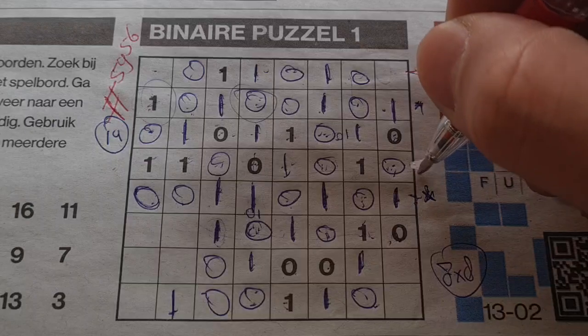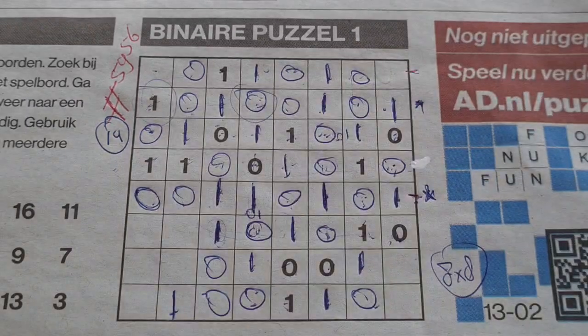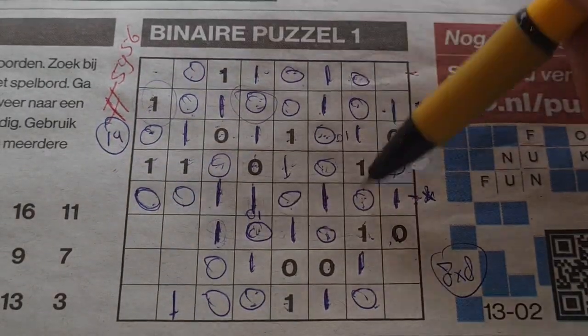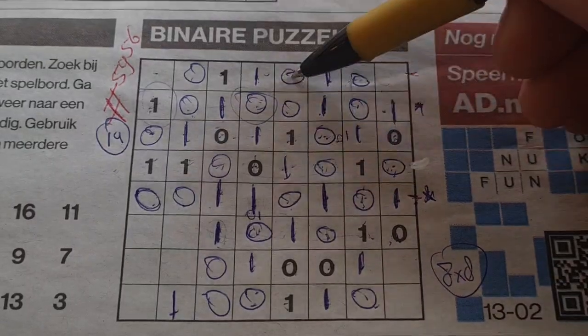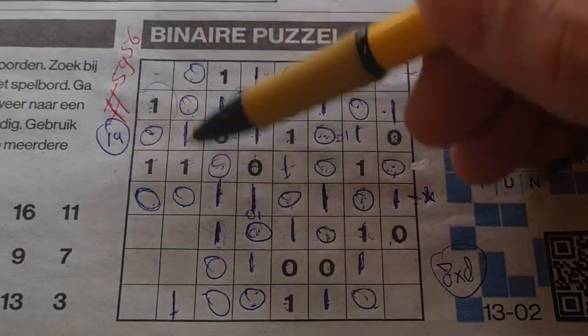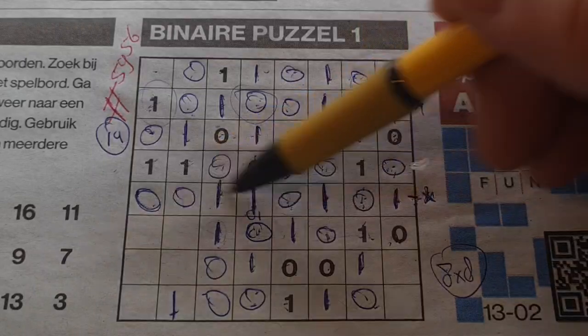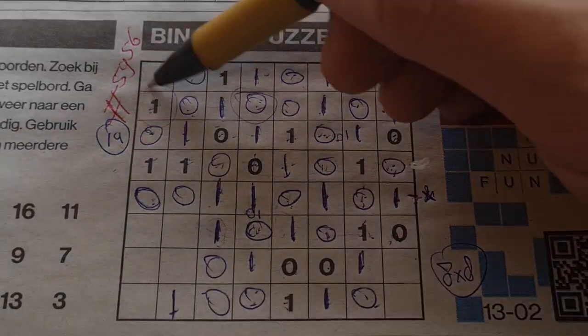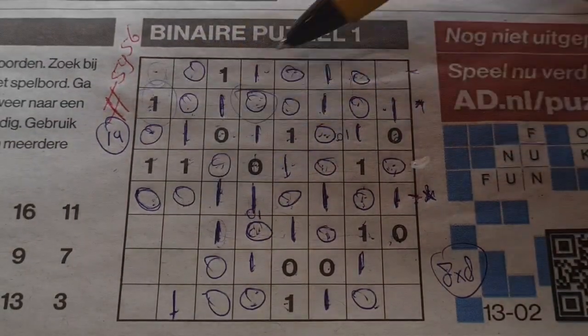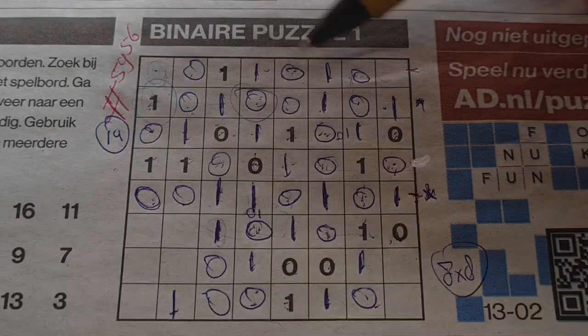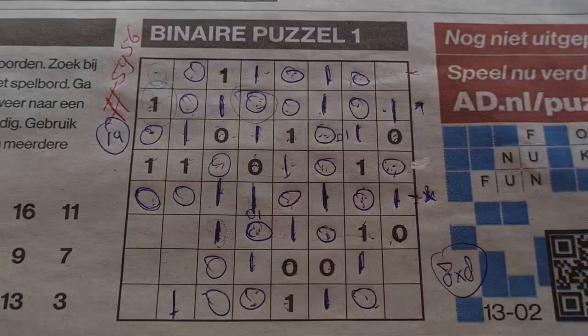So this row and that row. Look to the O's. Here we have O. The first O, second O, third O. The fourth O in this row is there. If I place the O here, then we have identical rows. So I cannot place the O there. This should be a 1 then.